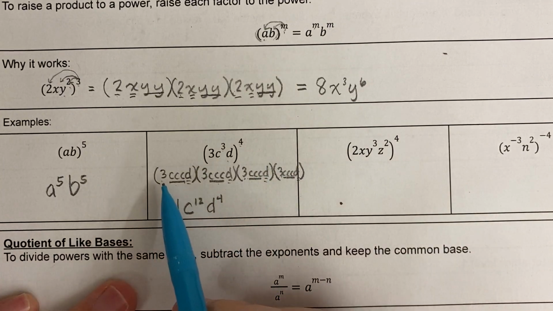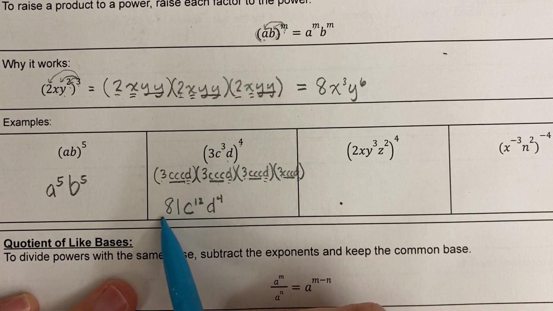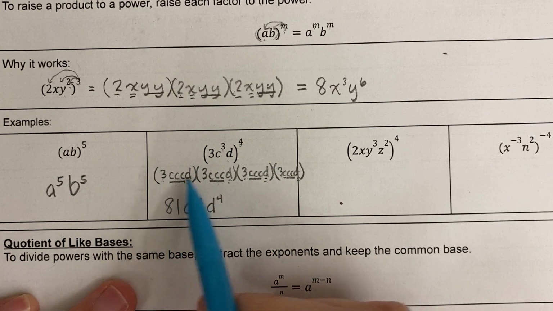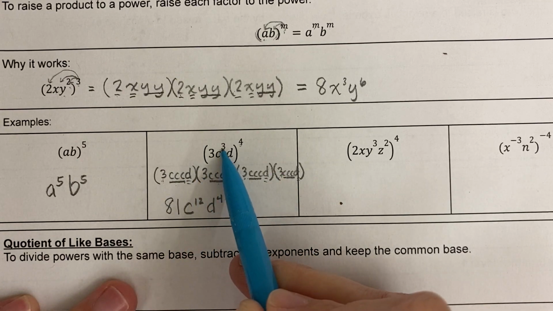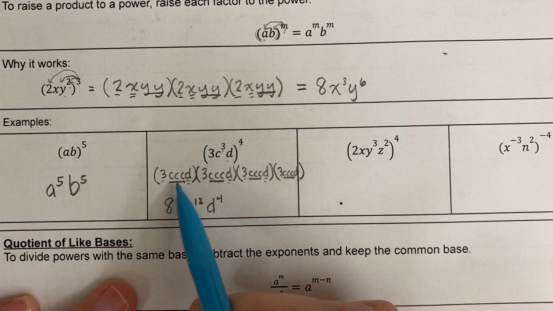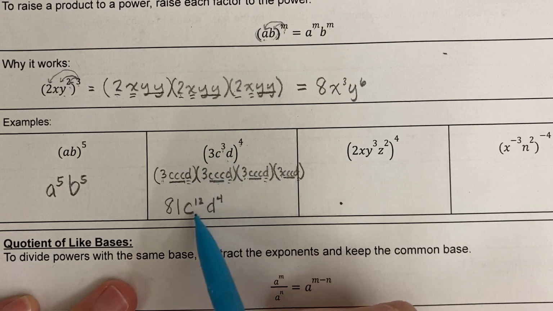Okay, so notice, this was not 3 times 4, right? For the number, it wasn't 3 times 4. It was 3 to the power of 4, which is 3 times 3 times 3 times 3. Now the exponent, those did end up multiplying, because that meant that this was 3 C's 4 times.